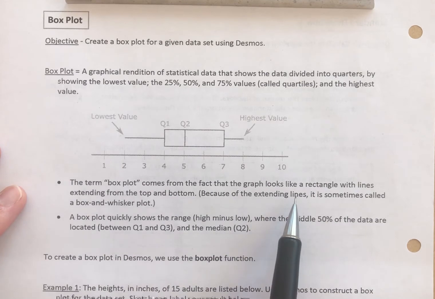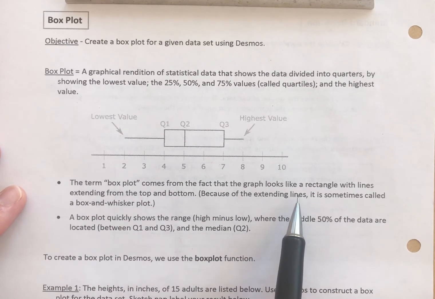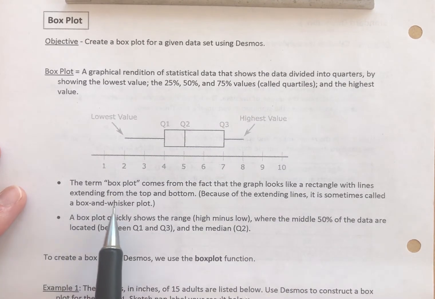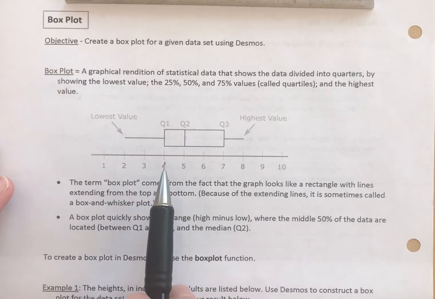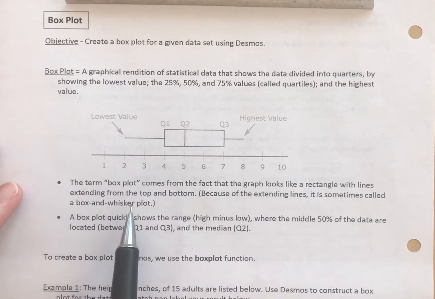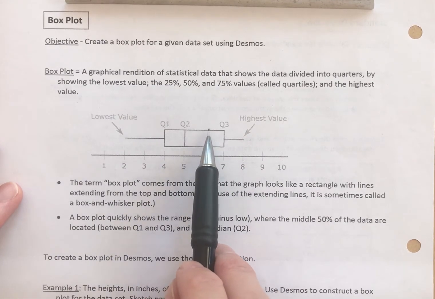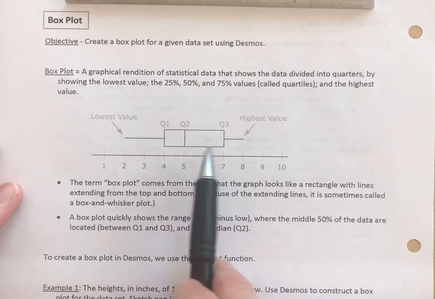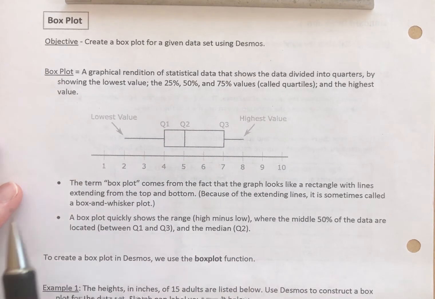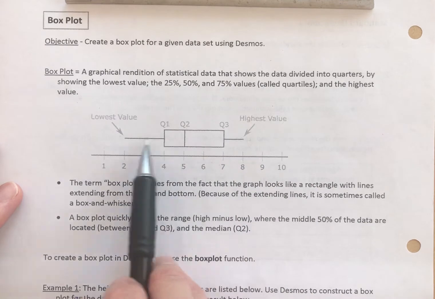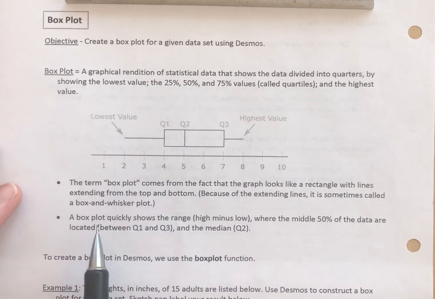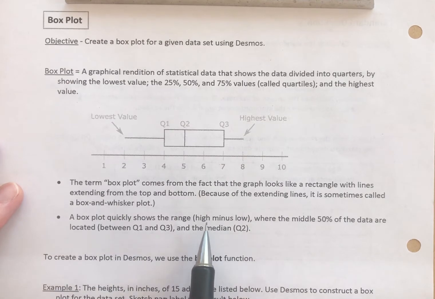Okay? Because of the extending lines, it is sometimes called a box and whisker plot. I have often, when I've taught it in previous years, called it box and whisker plot because of the cat-like look of the box with the whiskers coming off the top and the bottom, or in this case, the right and the left. A box plot quickly shows the range.